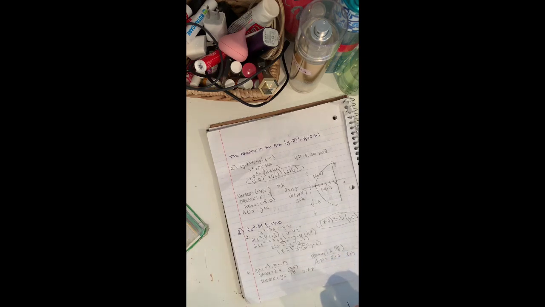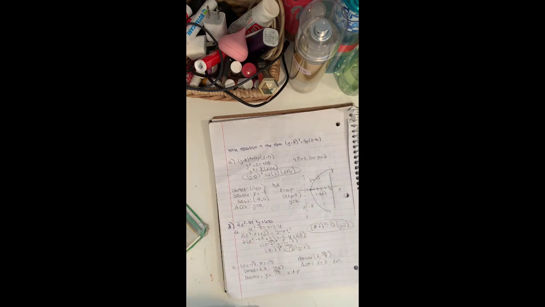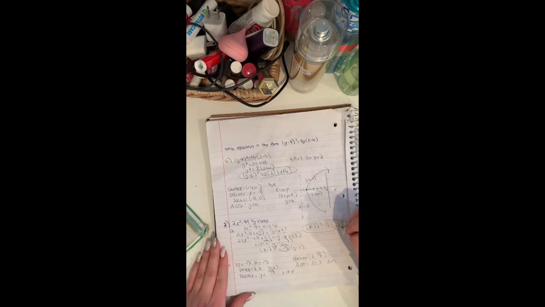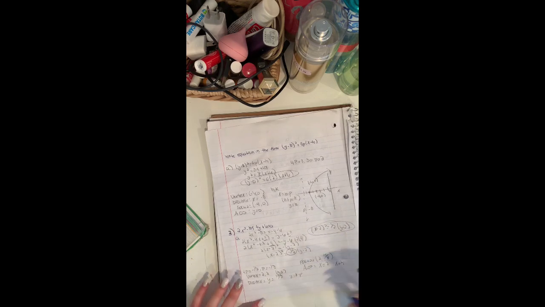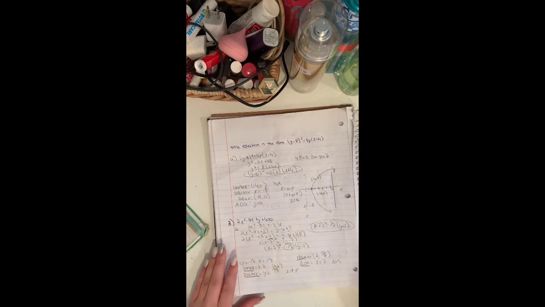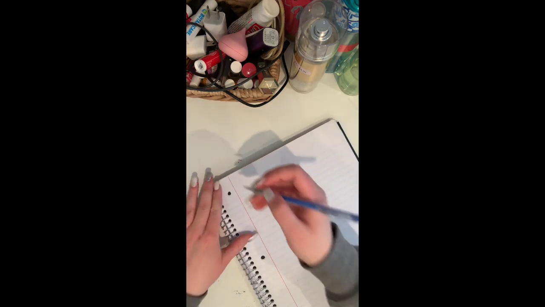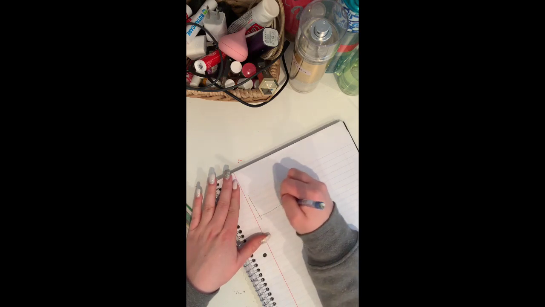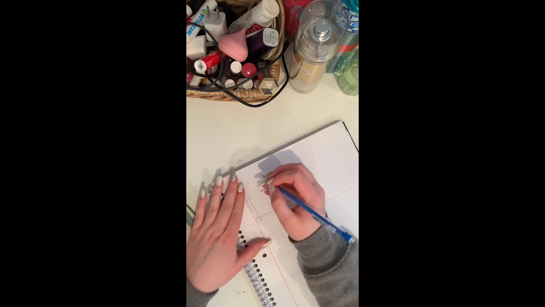All right, now since we have all this information, letter C says graph the equation of this parabola. We have our equation right here, and we have our vertex, directrix, axis of symmetry, and focus, which is all we need to graph the parabola. So using all this, we're going to sketch the graph, just like we did in the last one.